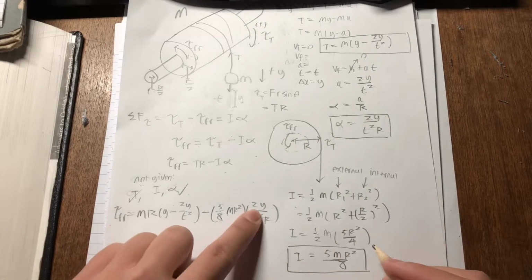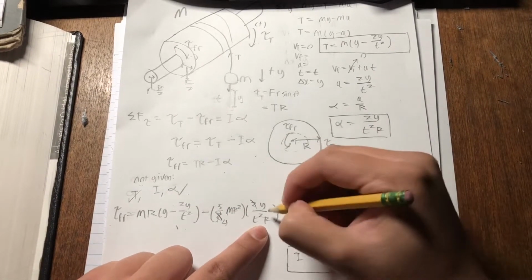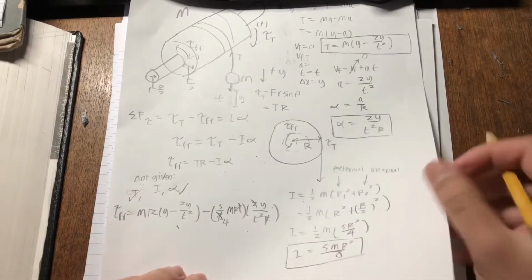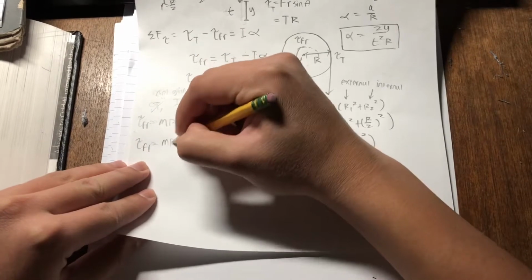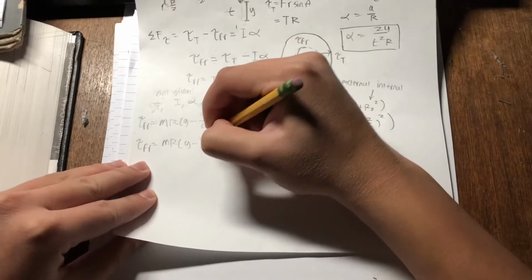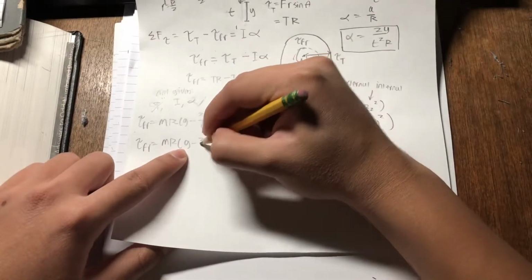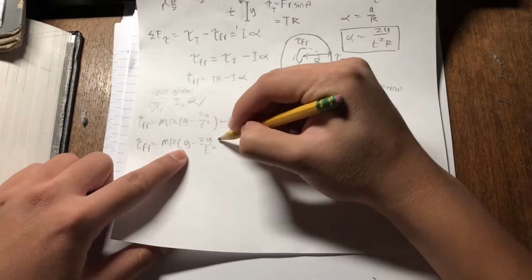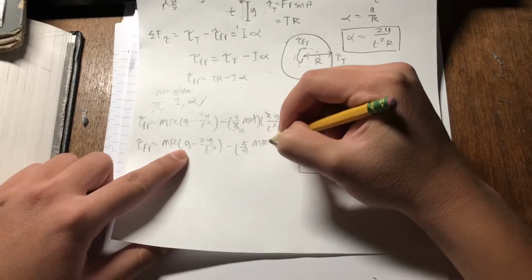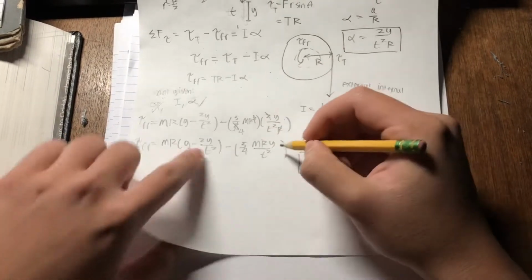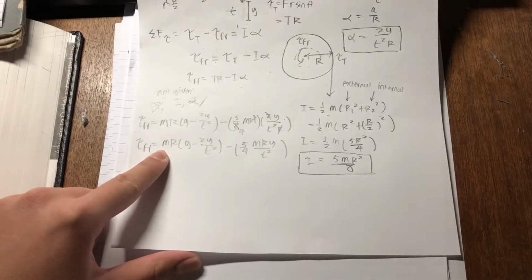Before we move on, let's cancel 2 and 8, so you get 4 there. Let's take out an r, because we can. Let's rewrite this in a more simplified fashion. This is supposed to be g, that's my handwriting, minus 5 over 4 m r y over t squared. And this is supposed to be big M, and that's lowercase m. Again, I apologize for the handwriting.